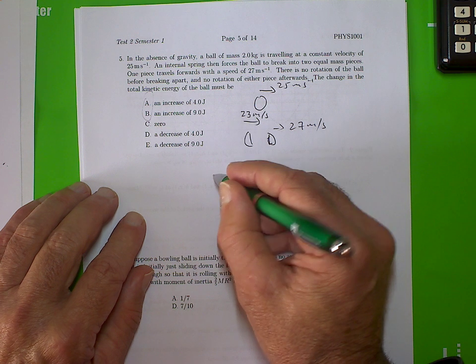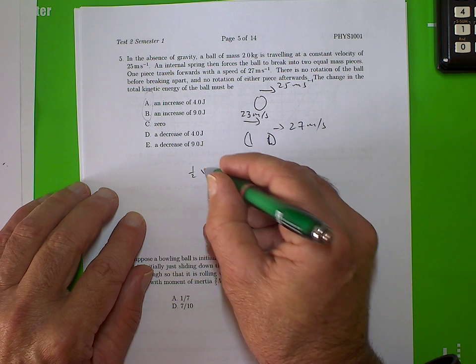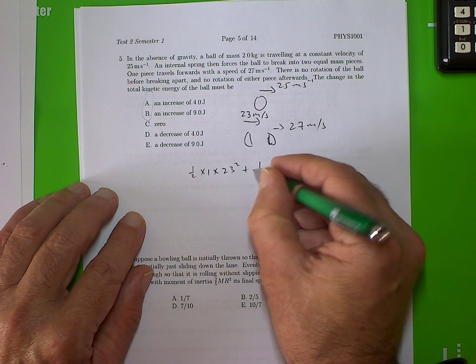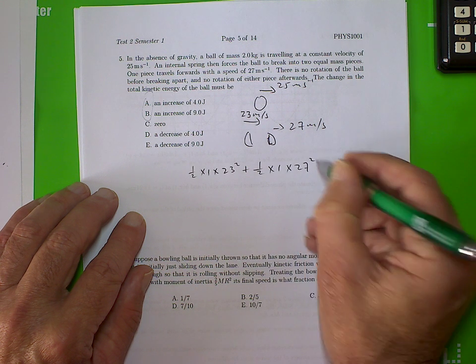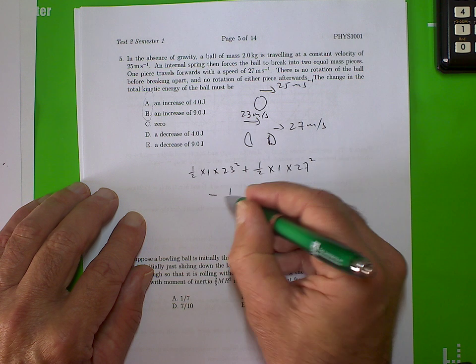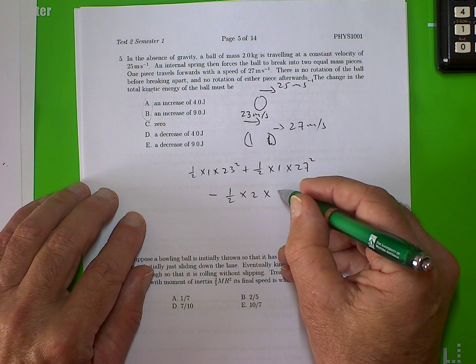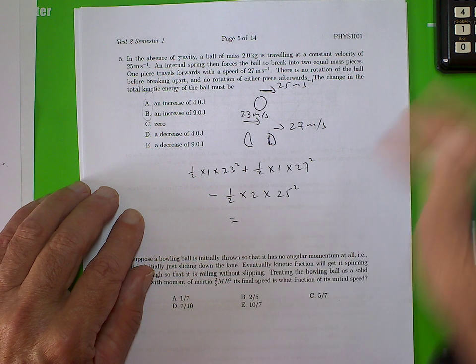So the final energy is a half times 1 times 23 squared plus a half times 1 times 27 squared, and from that we must subtract the initial energy, a half times 2 times 25 squared.